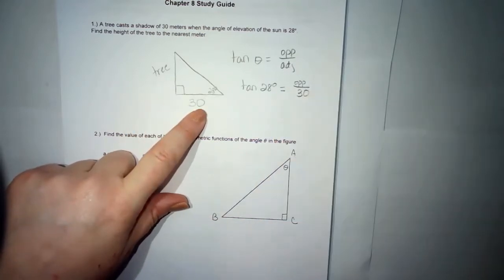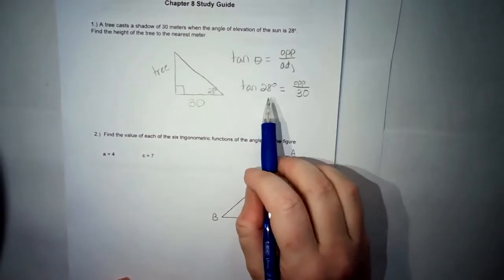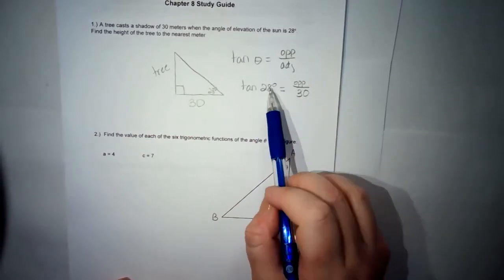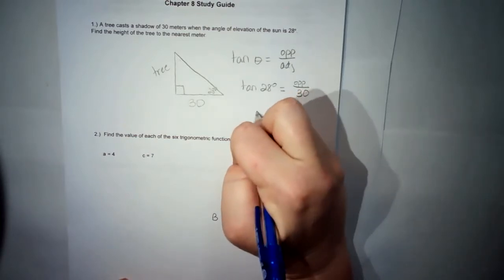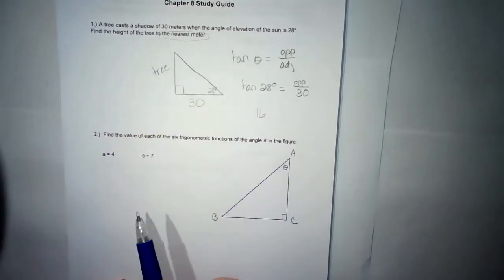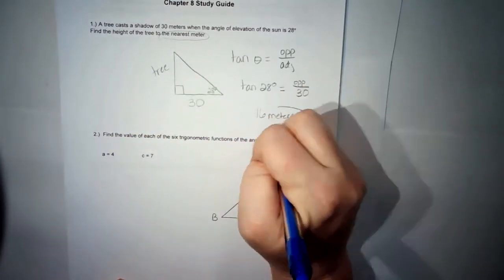Adjacent is 30. What's your calculator work going to look like right here? Yeah, you're going to multiply these together. So 30 times tan of 28. And it wants you to round it to the nearest meter. That means a whole number. So round it up and you get 16 meters.